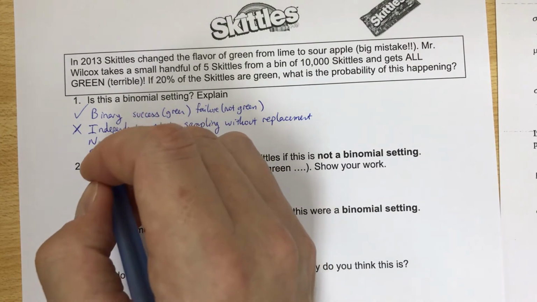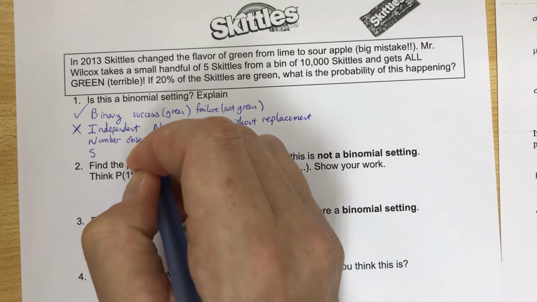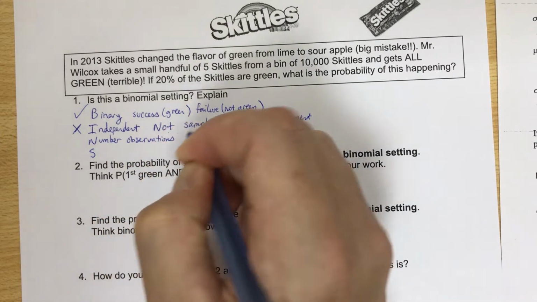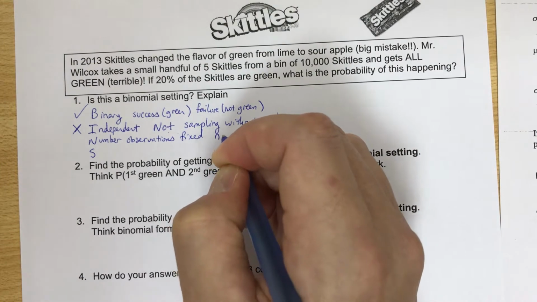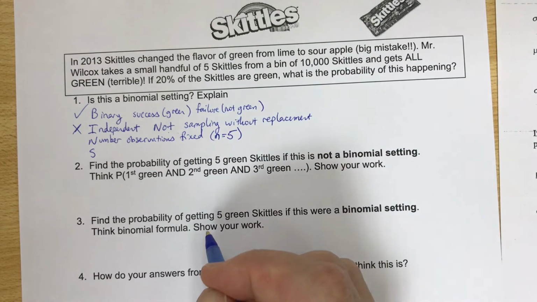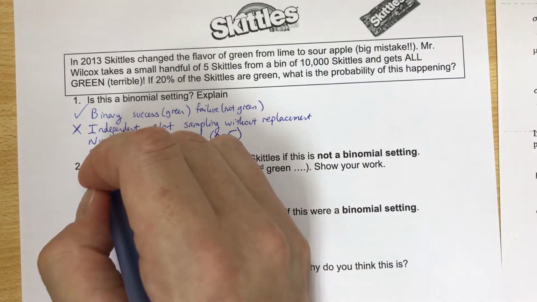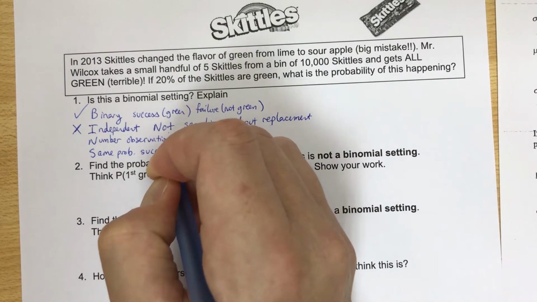Number of observations is fixed. We're going to take out 5 Skittles. And do we have the same probability of success? That's picking a green.